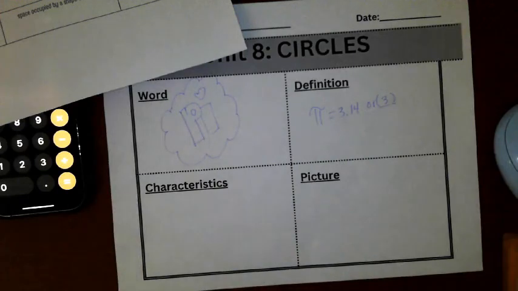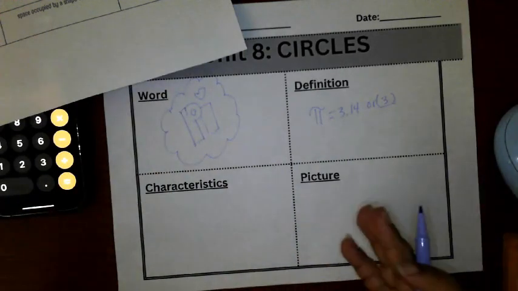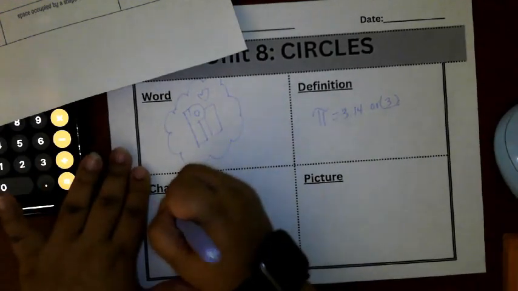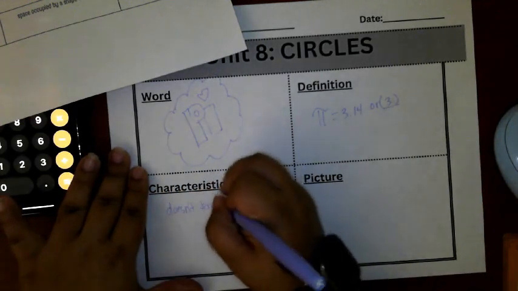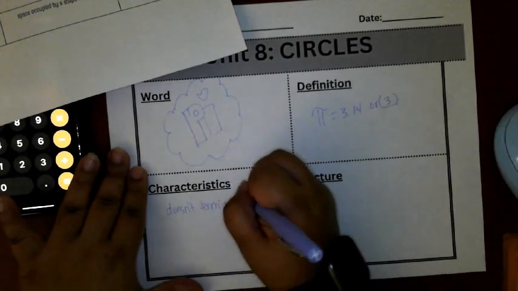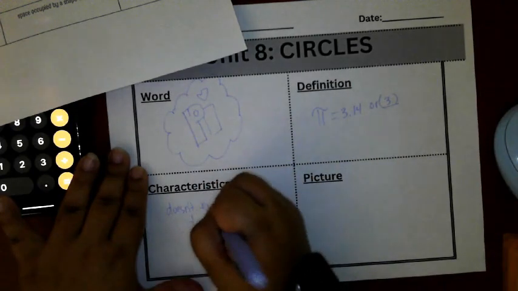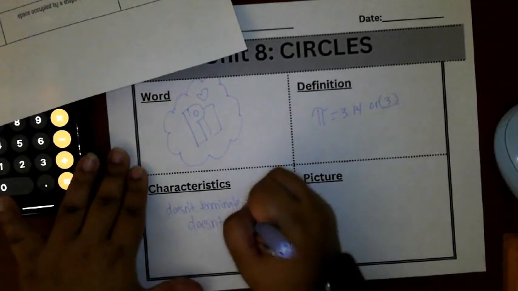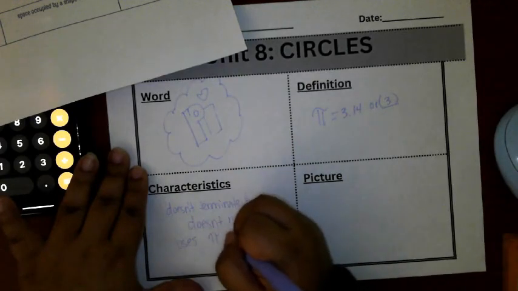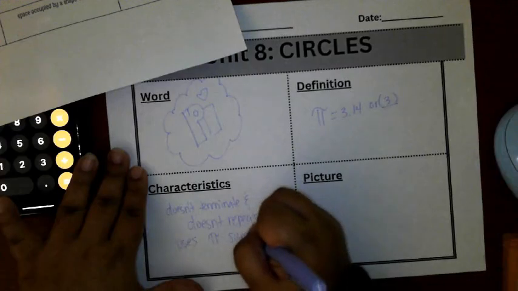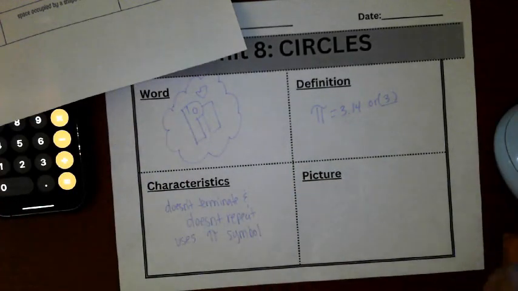For instance, pi is pi because it doesn't terminate and doesn't repeat, okay, uses a symbol, okay. It's long, all right. It's a long list of numbers, all right. That's basically what it's saying when it doesn't terminate and it doesn't repeat, okay.